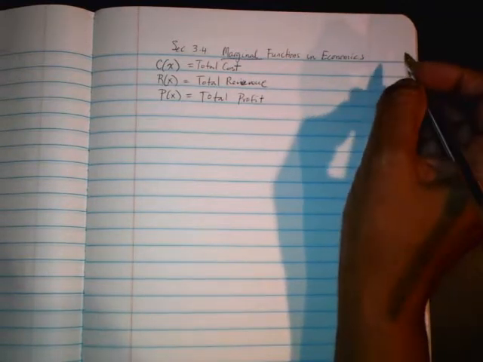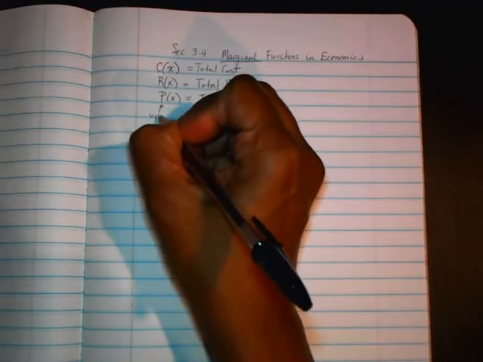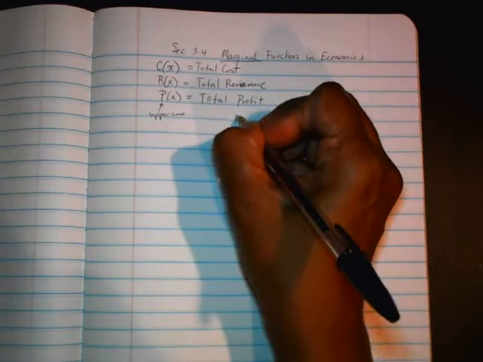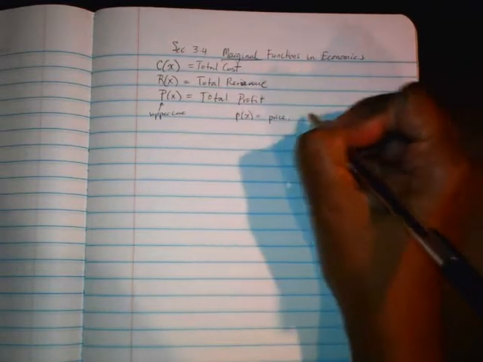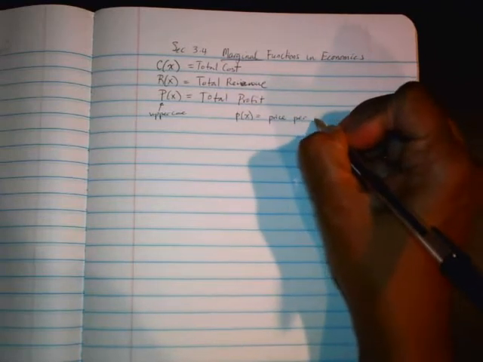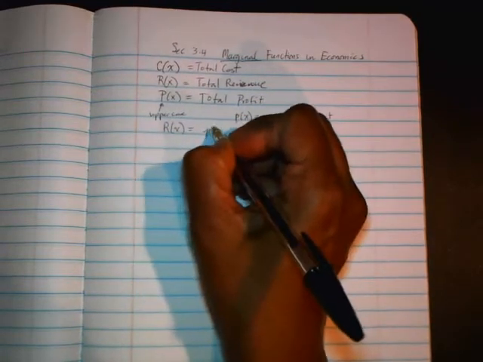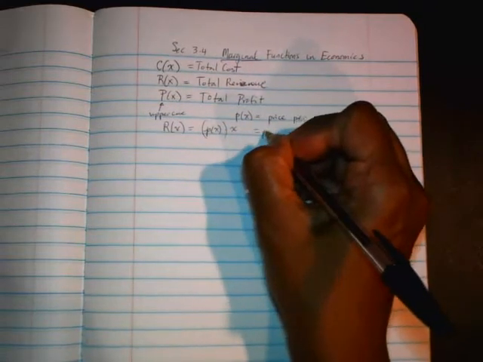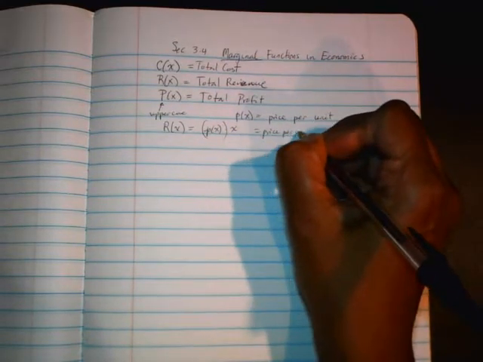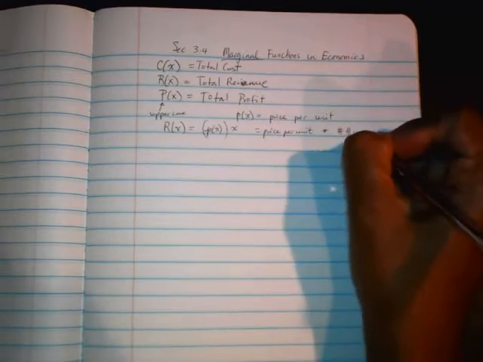Before we move forward, I want to reiterate that this should be in uppercase, because a lowercase little p of x represents price per unit. So recall that revenue, capital R of X, is lowercase p of x times x, price per unit times the number of units.